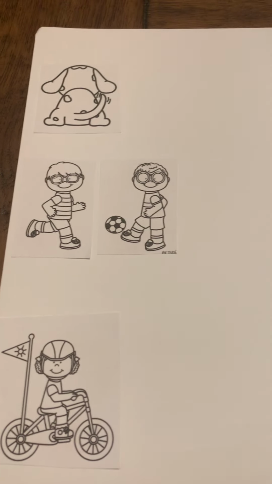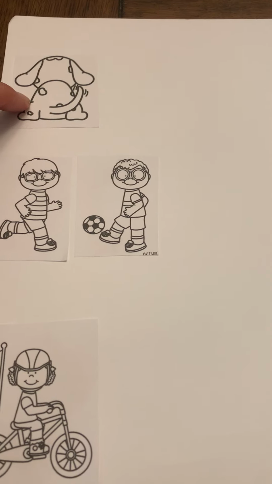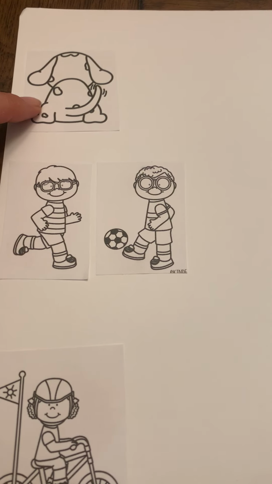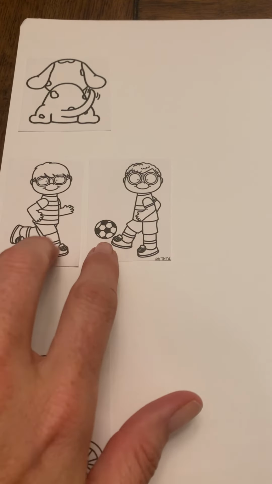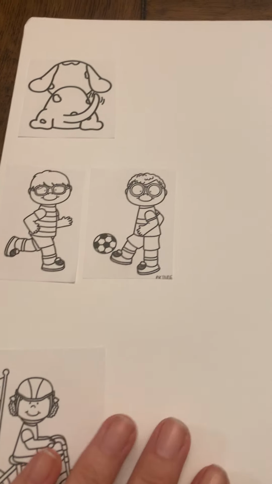Did you know that when we're writing a sentence, when we have a single subject, our verb will end with an S. And when we have a double subject, our verb will not end with an S. So let's look at some examples and then we'll do some together.